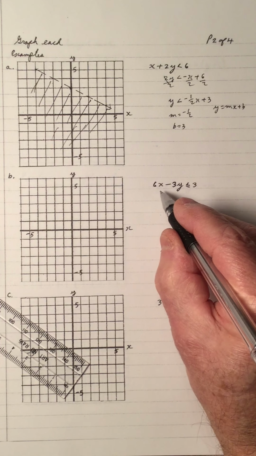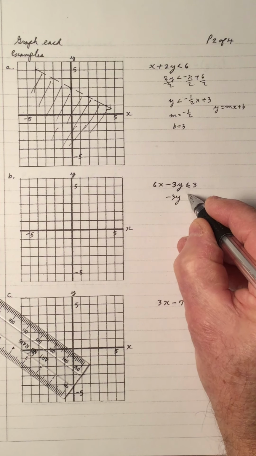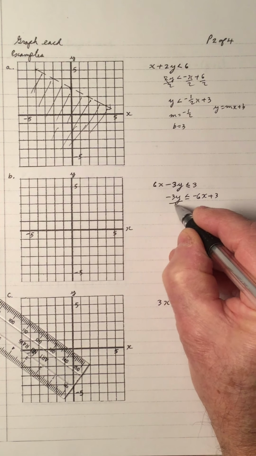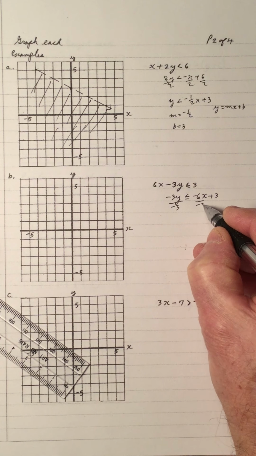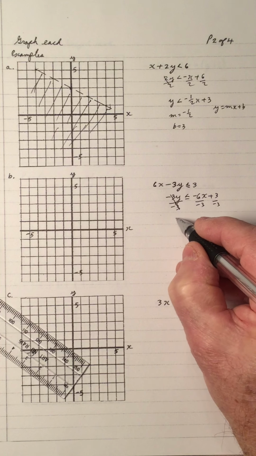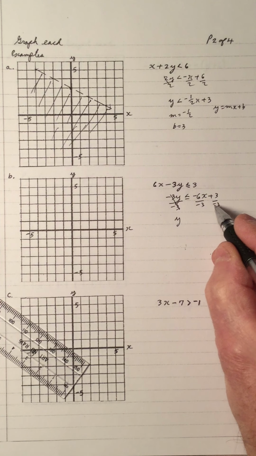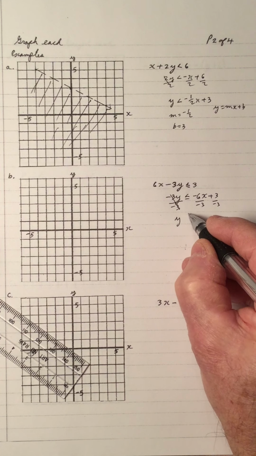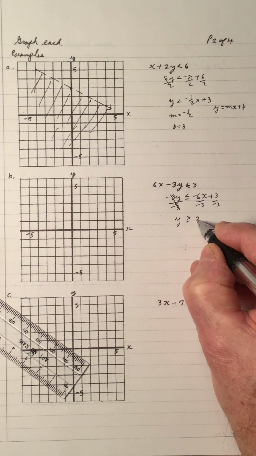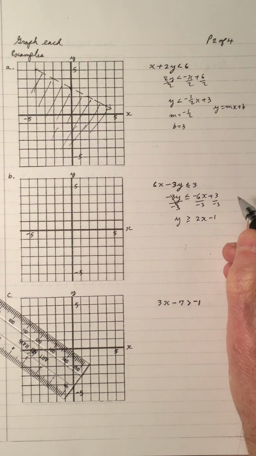B, solve. We've got an x and a y, so we're going to solve for y. Negative 3y is less than or equal to negative 6x plus 3. Divide by negative 3. Negative 3 divided by negative 3 is 1. Because I divide by a negative, this less than changes to a greater than. And negative 6 divided by negative 3 is 2x. And positive divided by negative is a negative 1.